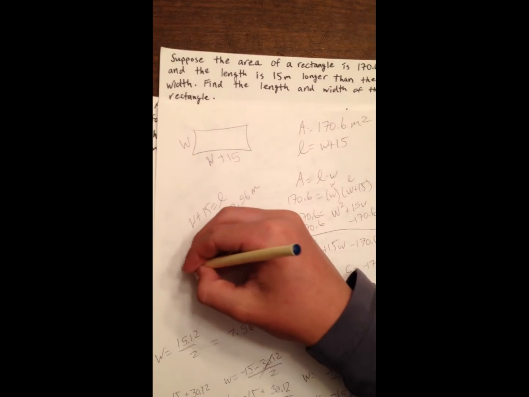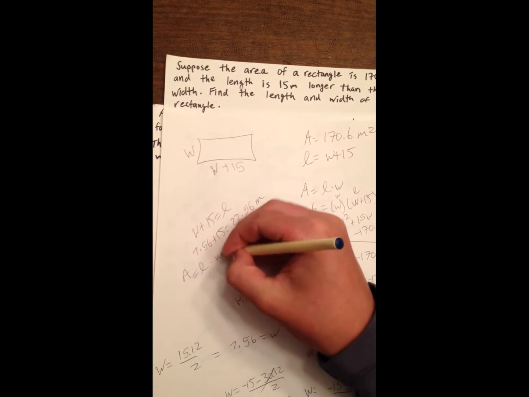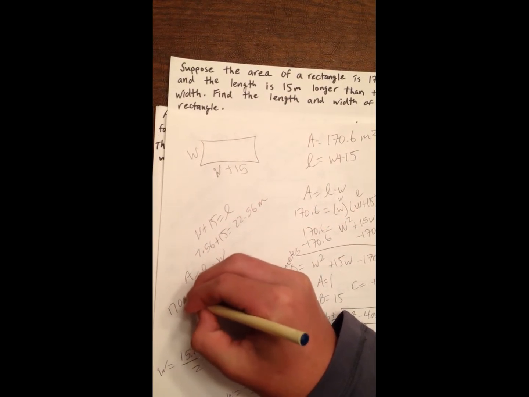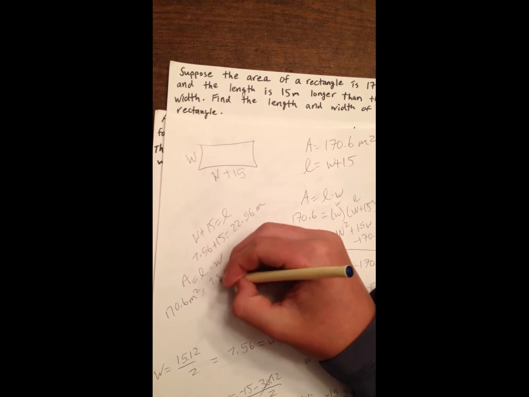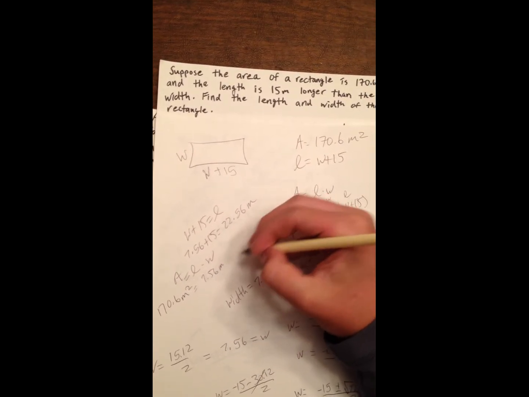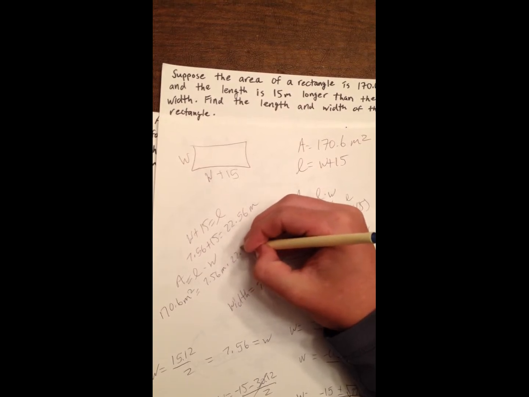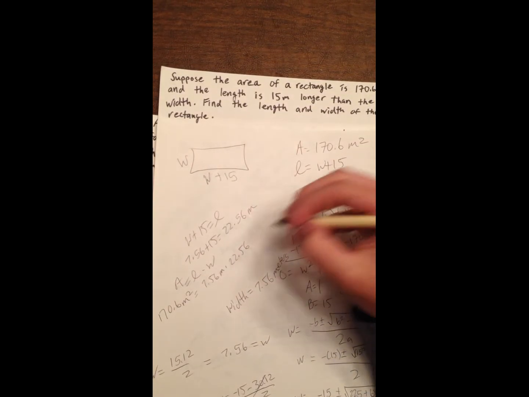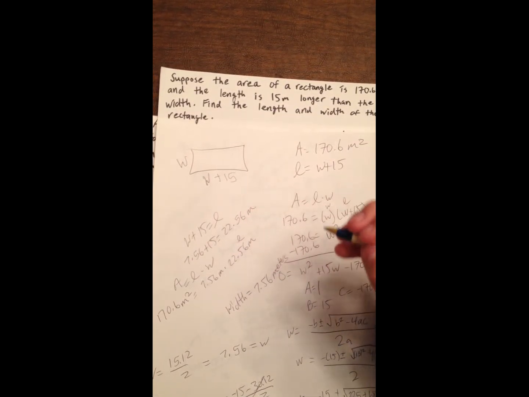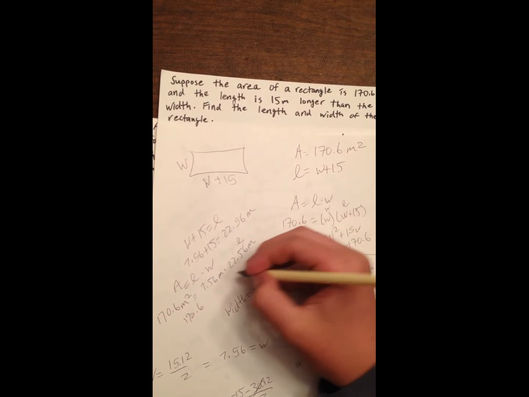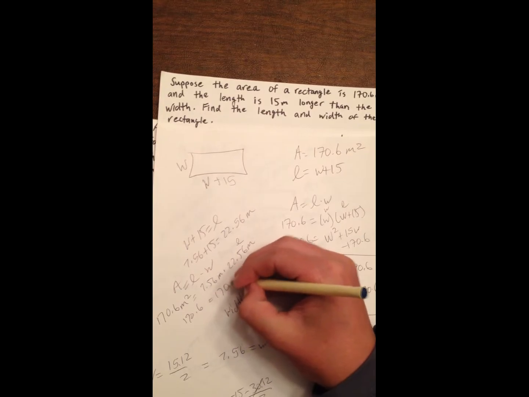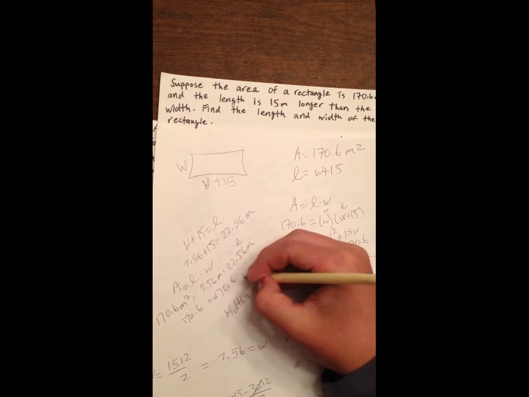So area equals length times width. So 170.6 meters squared should equal 7.56 meters for the width times 22.56 meters for the length. And when we solve, we get about 170.6 with this, so our answer is correct.